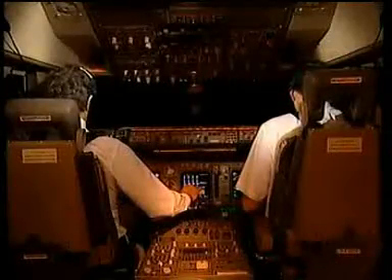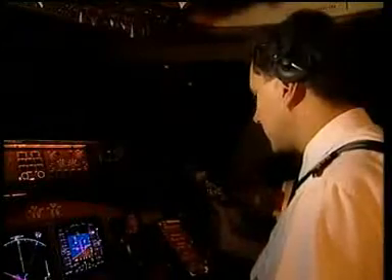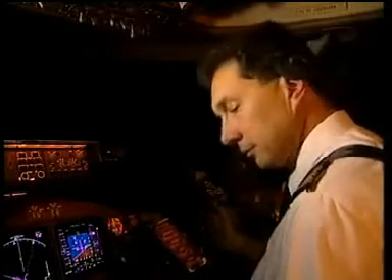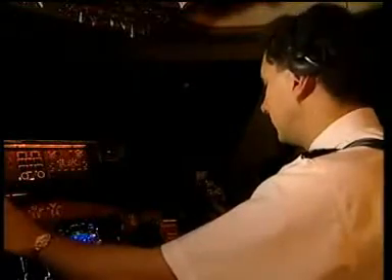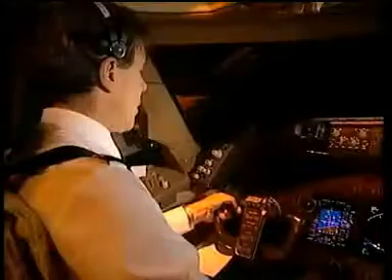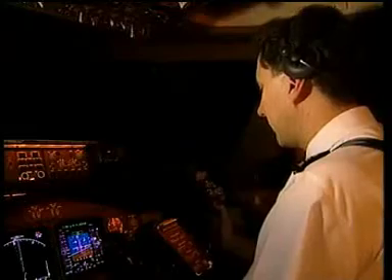Oscar Juliet Alpha, contact director on 126.1. 126.1, Oscar Juliet Alpha. Engage left autopilot. Left autopilot. Director, Oscar Juliet Alpha, heading 240, climbing 3,000.